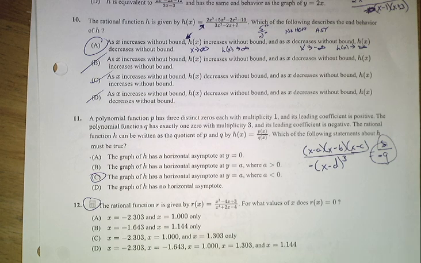I don't think I have my calculator here, so I might just have to go type this into Desmos real quick. But you can use the zero function on your calculator to find the zeros here.